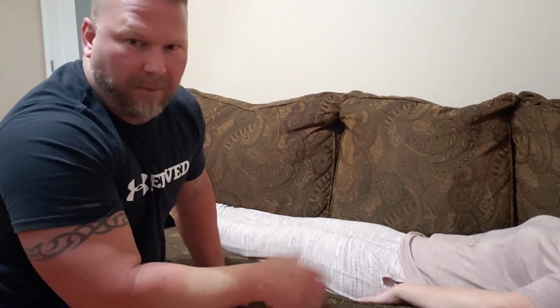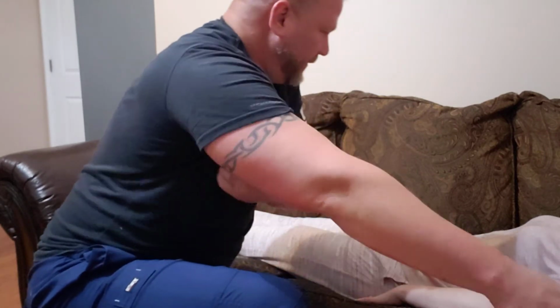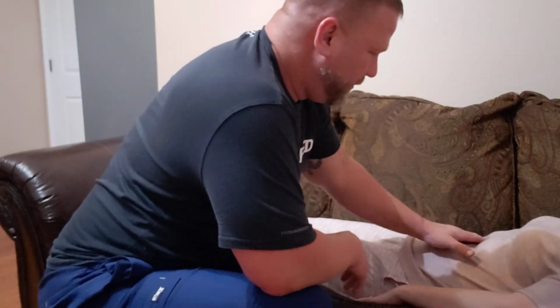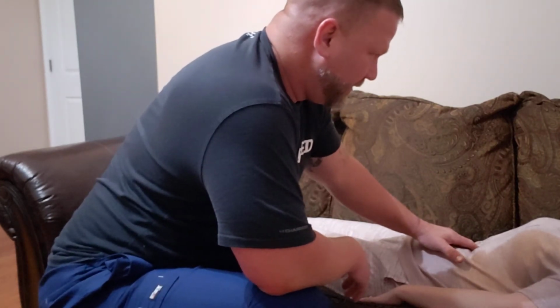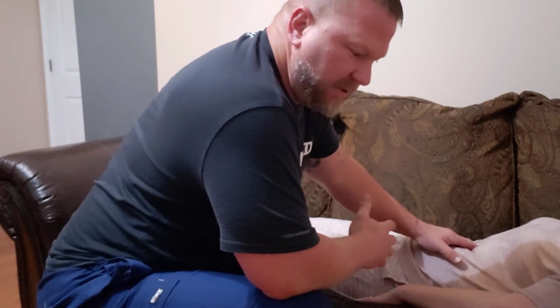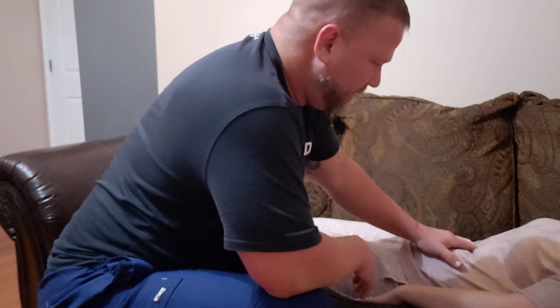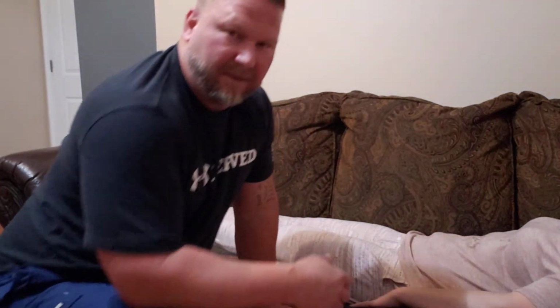Then we're going to be moving on to a deep palpation of the abdominal aorta. It'll be just below the xiphoid process. We're going to take and just apply some gentle deep pressure. No masses or pulsatile masses are noted. And it appears to be a non-tender assessment.